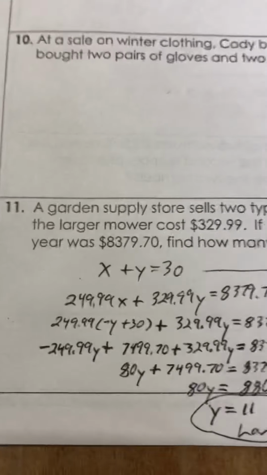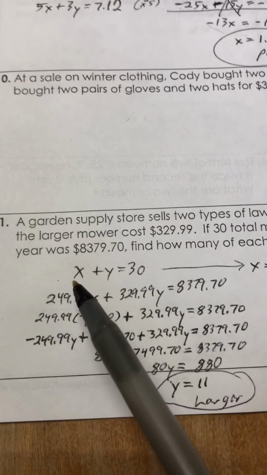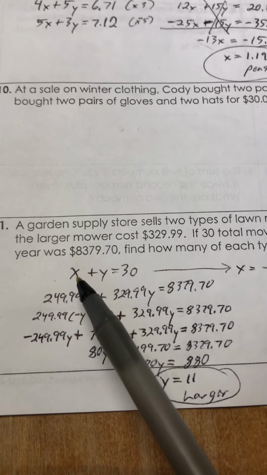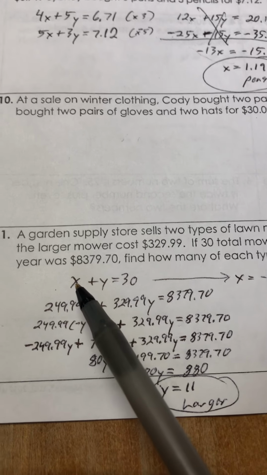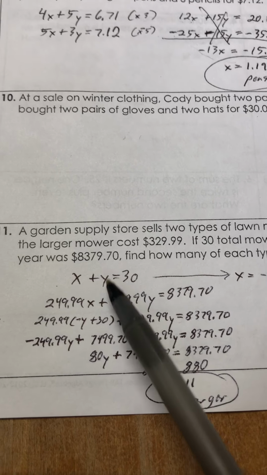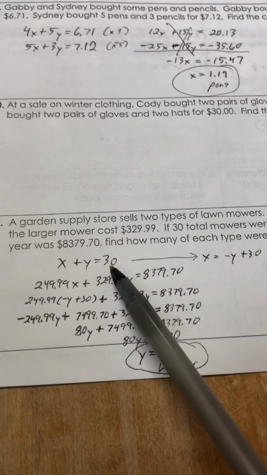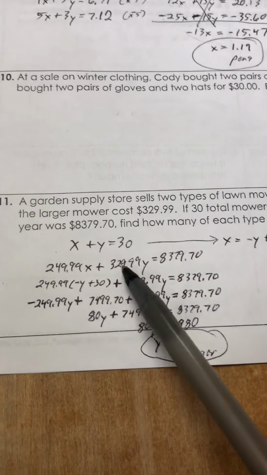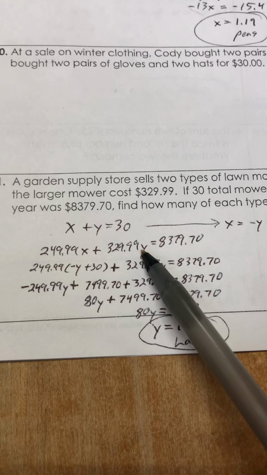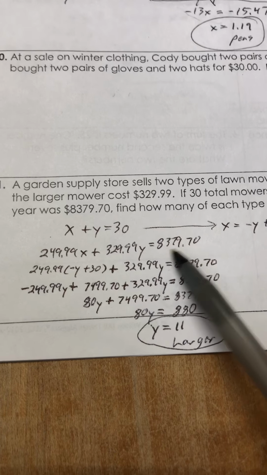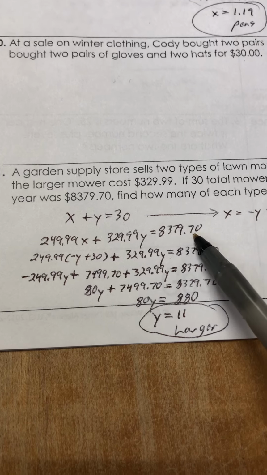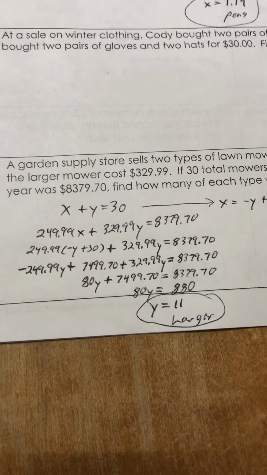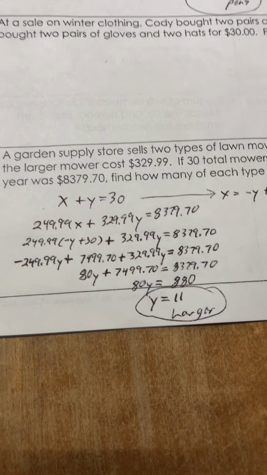Okay, number 11. There's a lot of numbers in this just because there's big numbers. But a garden supply sells 2 types of lawnmowers, a smaller mower and a larger mower, and they sold 30 altogether. So the smaller mower costs this much, the larger costs this much. And this is the total that they gained from selling all these small and large mowers.